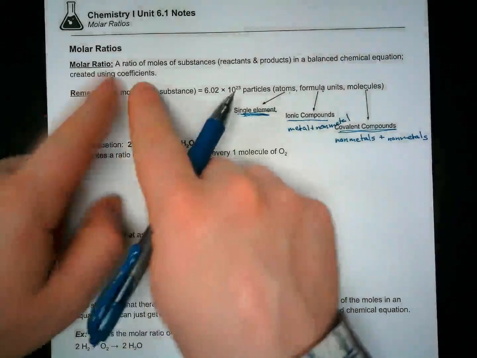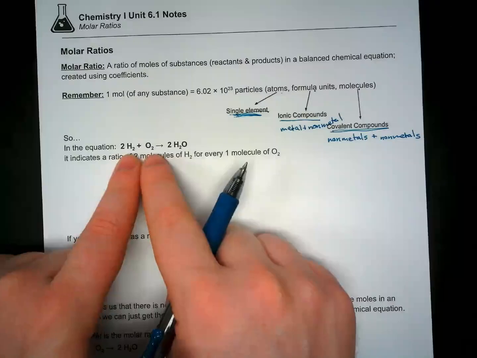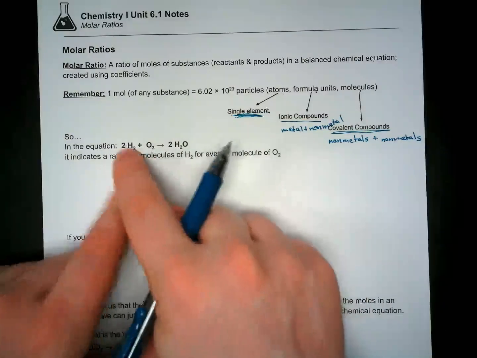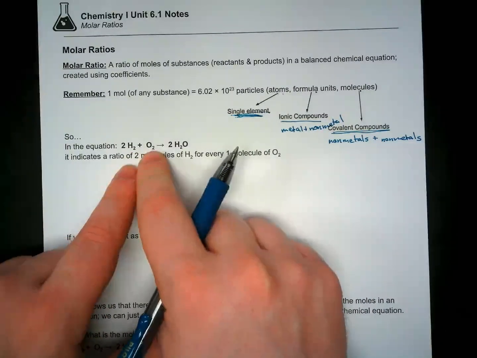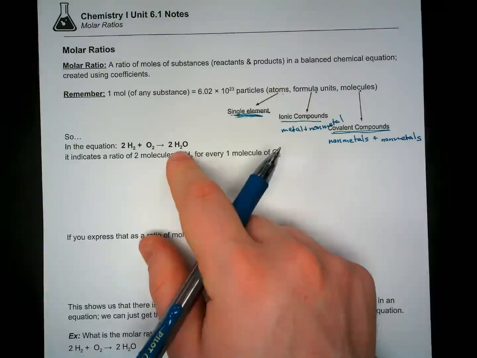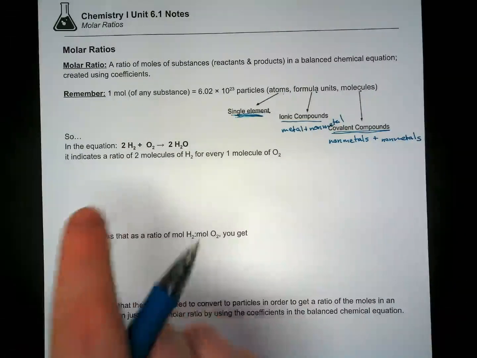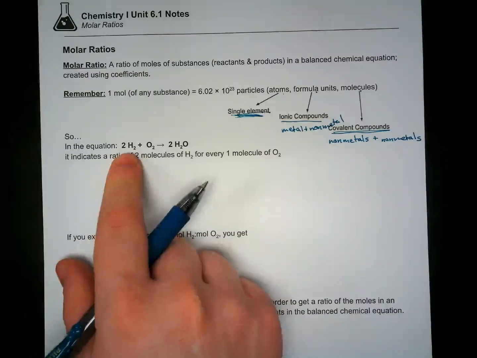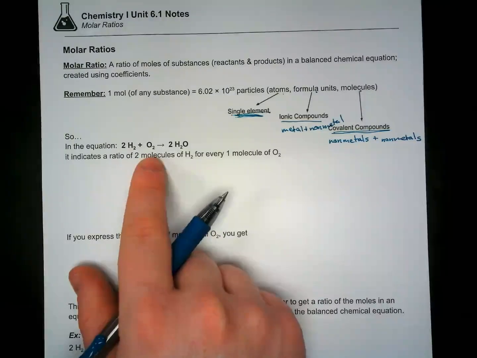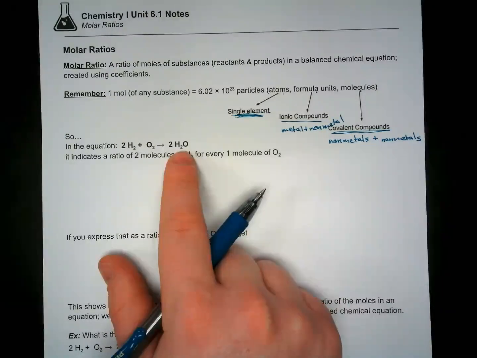So, proving this point, let's say that we have this equation: hydrogen gas plus oxygen gas creates H2O. It is balanced, so we've got 2 H2O. There's nothing in front of the oxygen, which just means 1, and then a 2 in front of the H2O. So what this tells us is that there's a ratio even here: 2 molecules of H2 hydrogen gas to every 1 molecule of oxygen gas will yield 2 whole molecules of water.